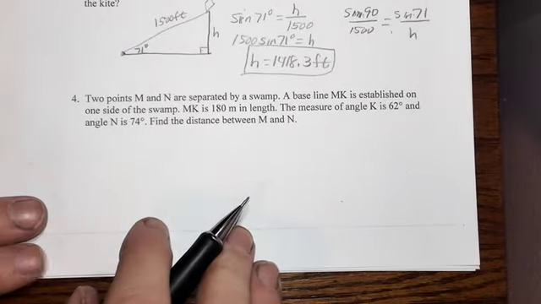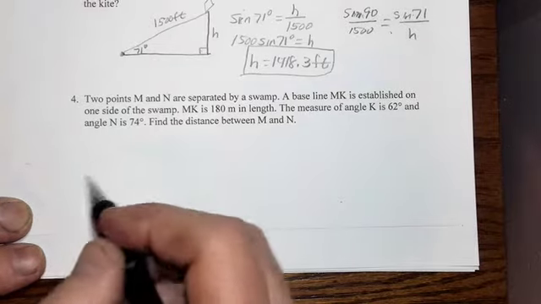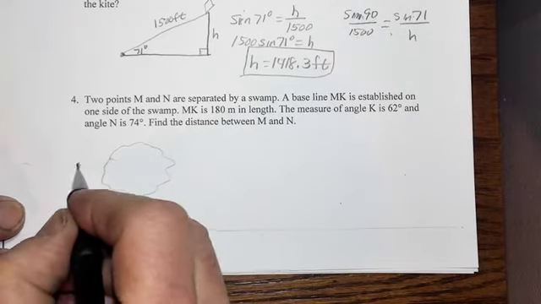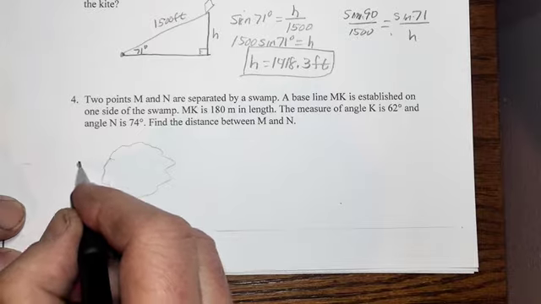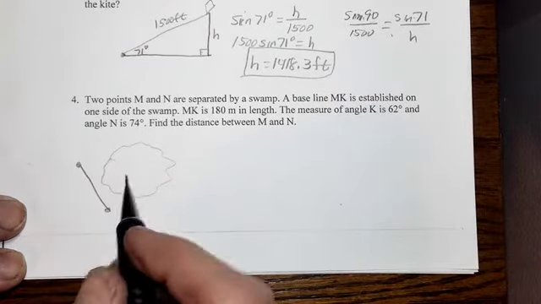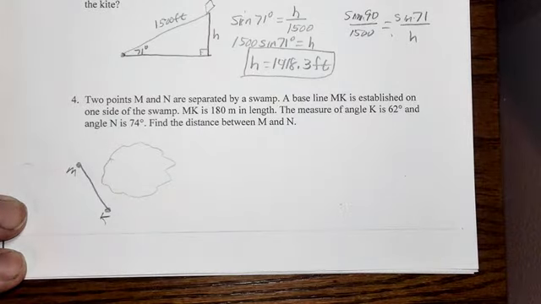All right, the last example, 2 points M and N are separated by a swamp. A baseline MK is established on one side of the swamp. So we have this little swamp down here. And we got M and K is on one side of the swamp. So M and K. A baseline, let's see, MK is 100 meters in length.